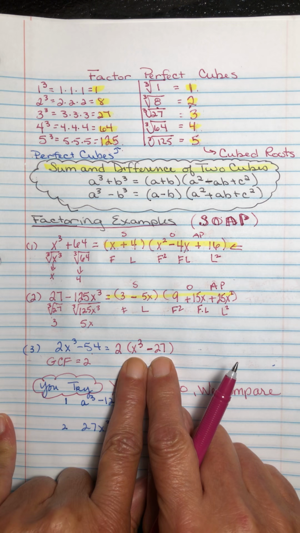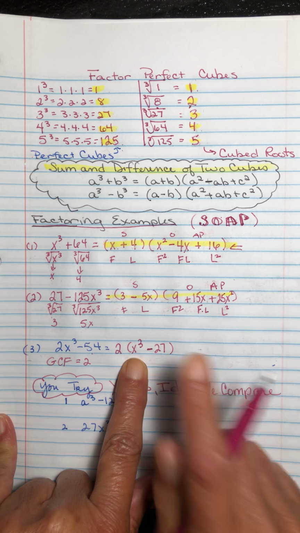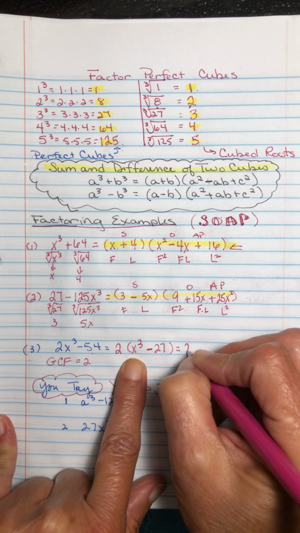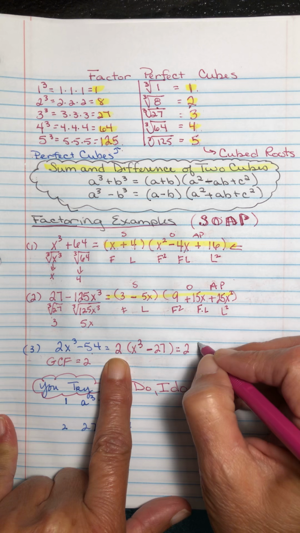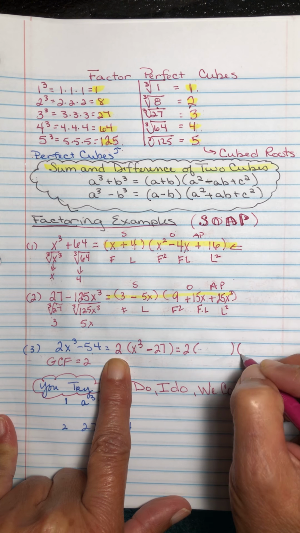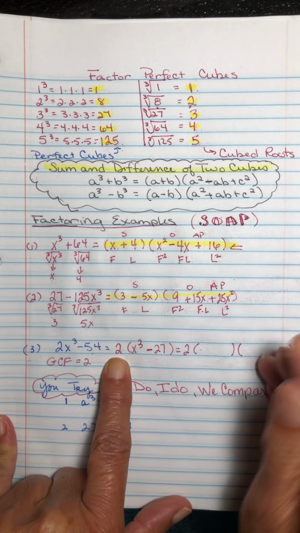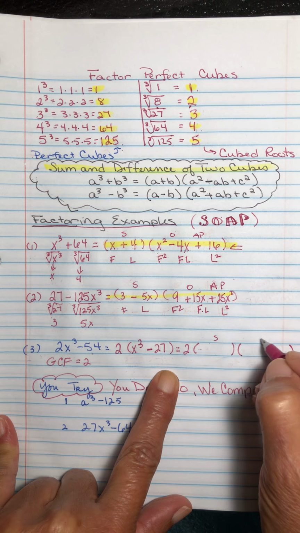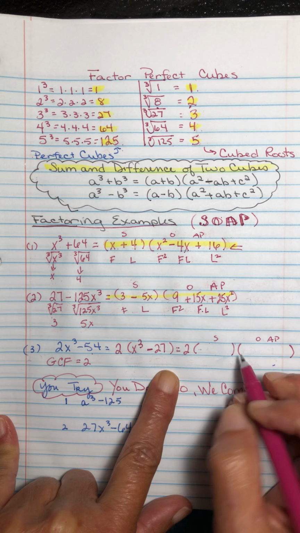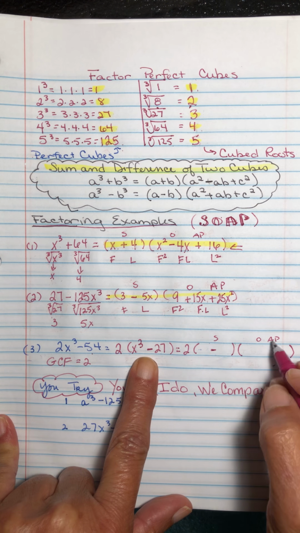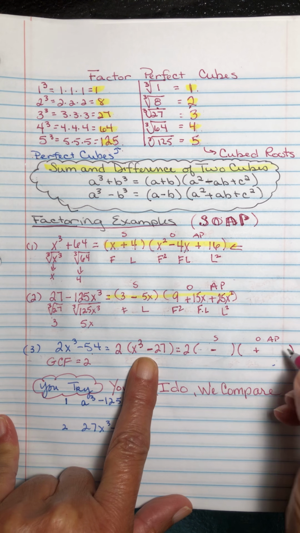Now, these are perfect cubes, and I can continue with the process. Now the 2, the greatest common factor, has to stay in front, and I'm keeping it there. And I will then make my little template. Let's use SOAP. Same sign is subtraction. The opposite sign is addition.